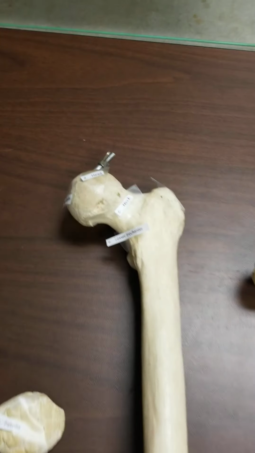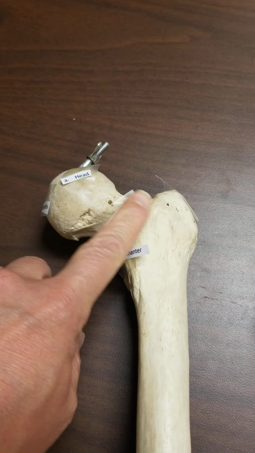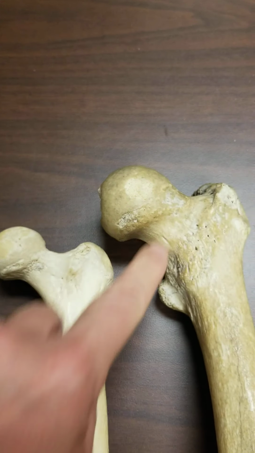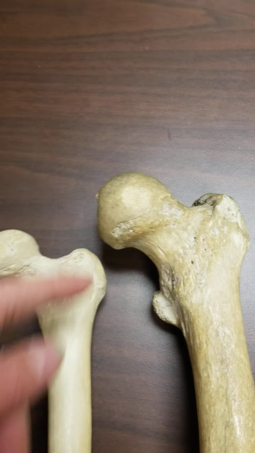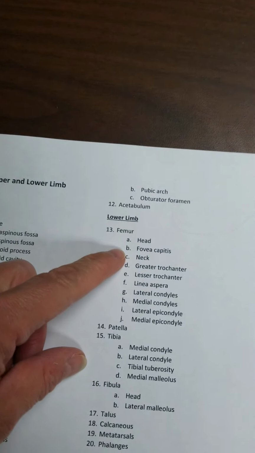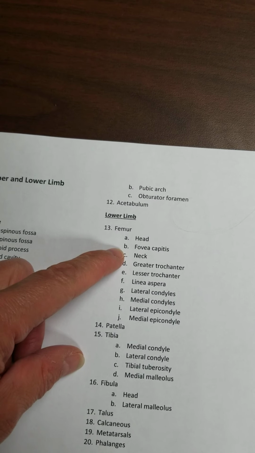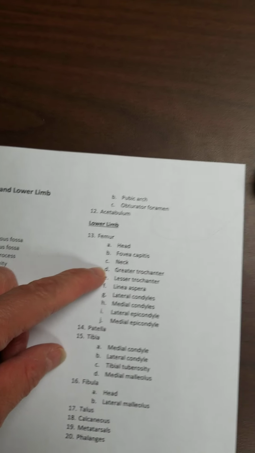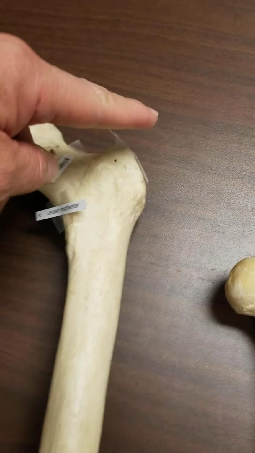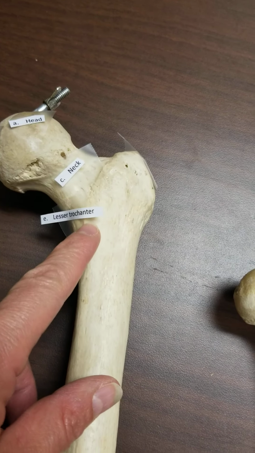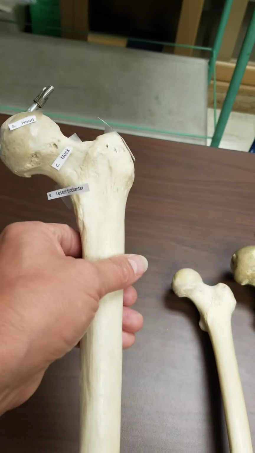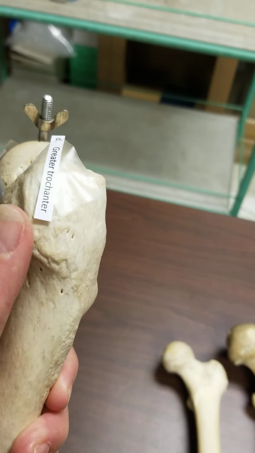Okay, the next thing we have is the neck. This is the neck of the femur. So head and neck, fovea capitis. Then we have the greater trochanter and the lesser trochanter. The greater trochanter is going to be superior. The lesser trochanter is going to be inferior. These are knobby ends on the proximal end of the femur.